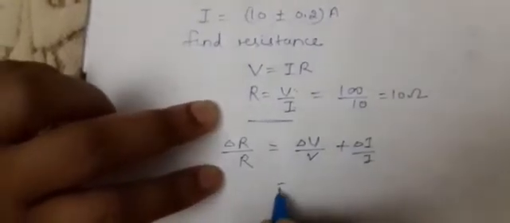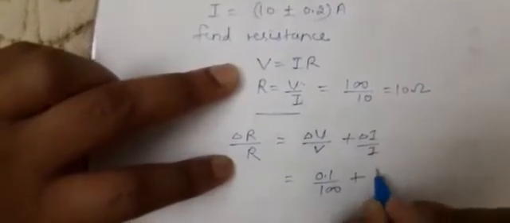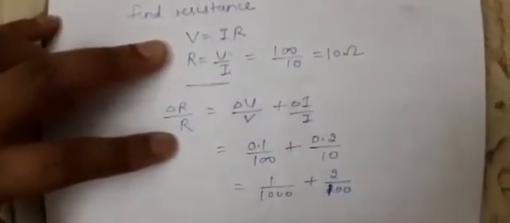Here del V is 0.1, voltage is 100 as per the statement, del I is 0.2 and current is 10. Now just the calculation is required. You will take its LCM. It is 1 plus 20, it will be 21 by 1000.